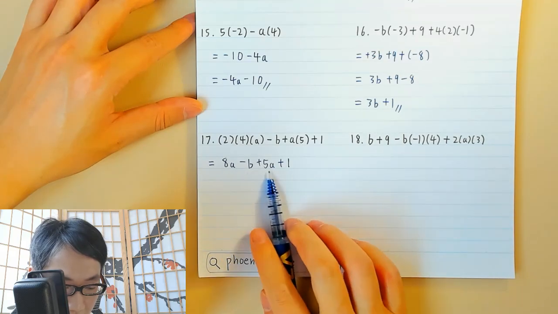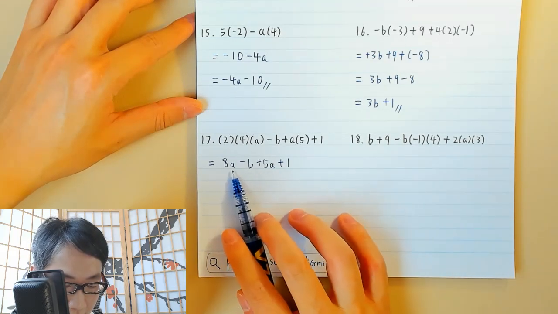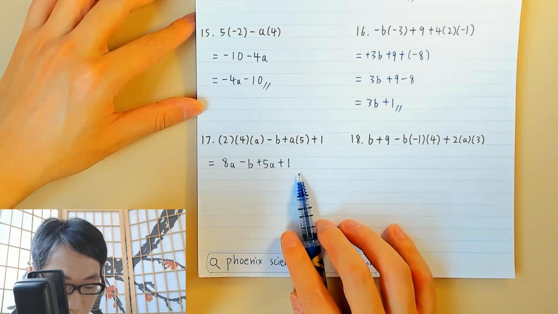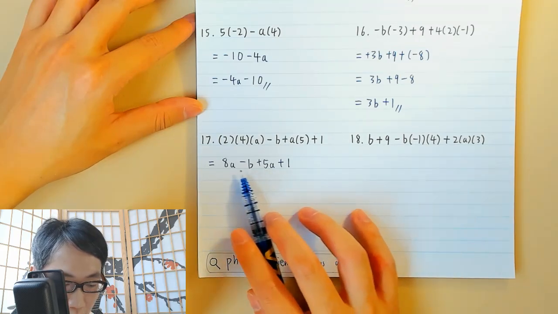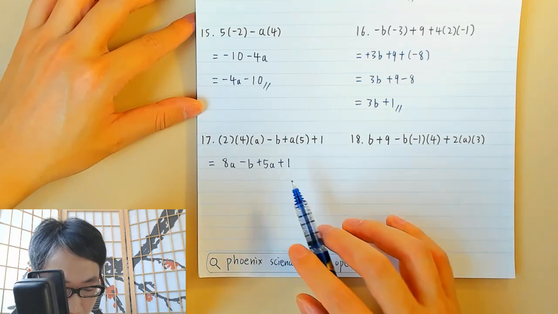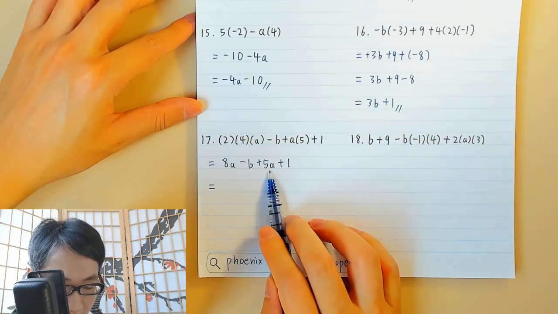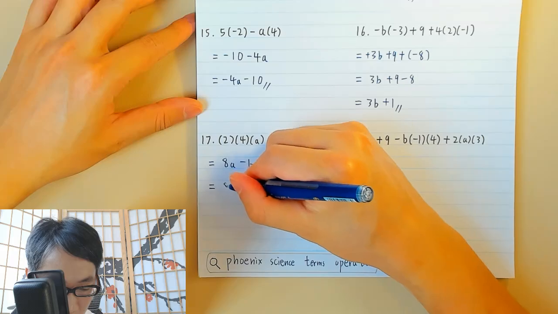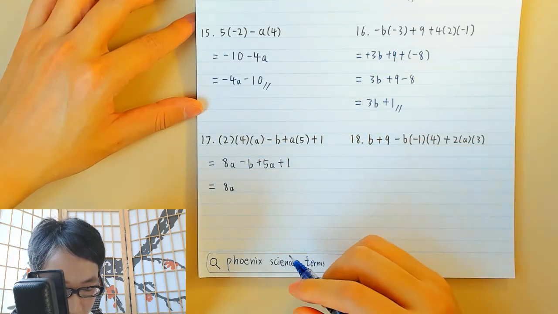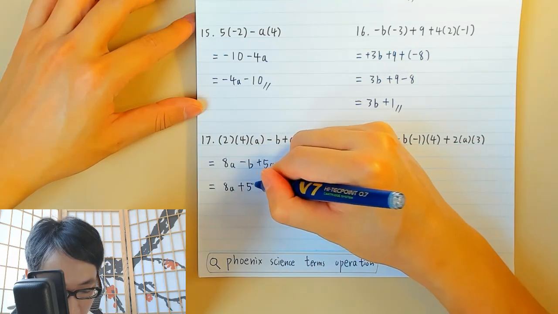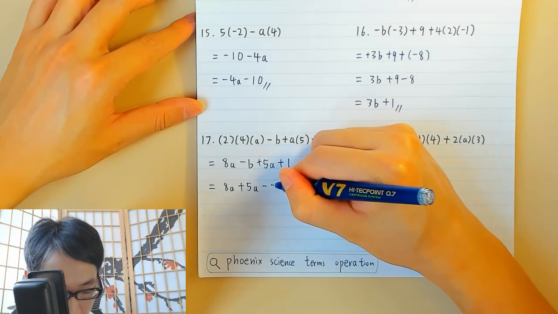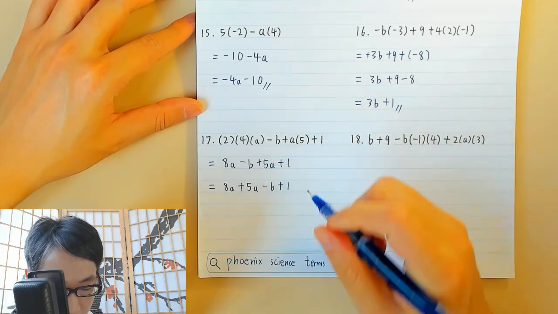And then next, we can still simplify this because they are like terms. So like terms are the terms with the same unknown. So we rearrange the two like terms with the A together. So positive 8A, positive 5A, minus B, positive 1.